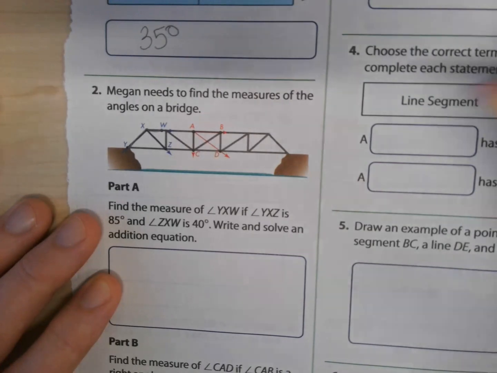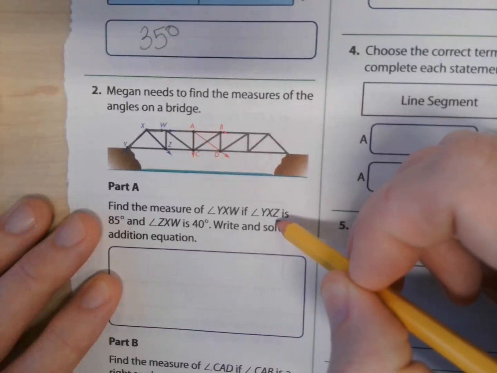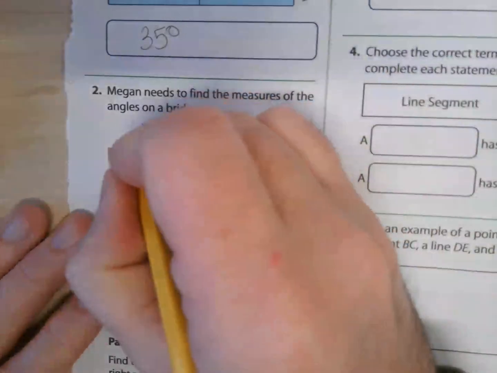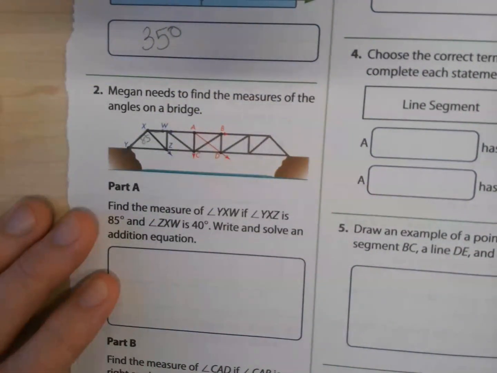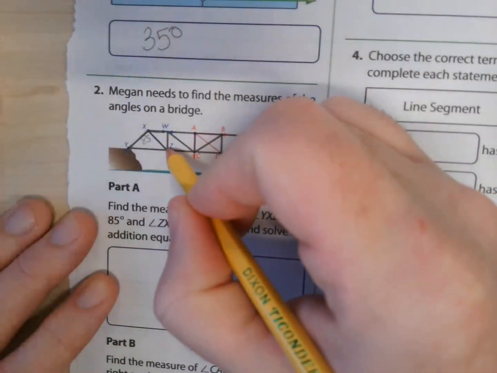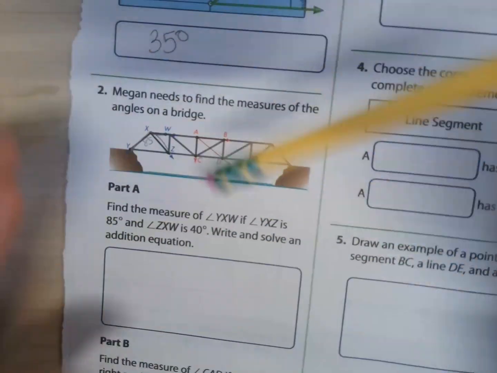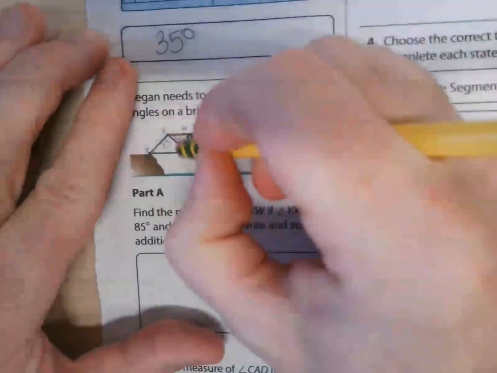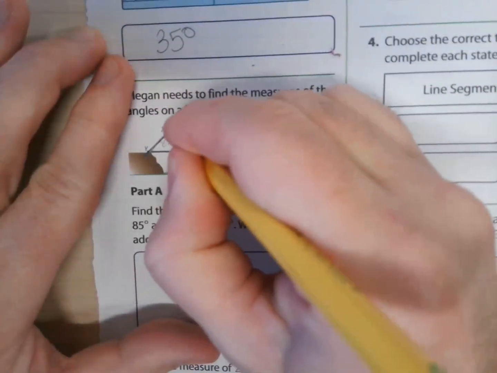If YXZ is 85, so in here is 85. And ZXW is 40. So inside this angle is 40.